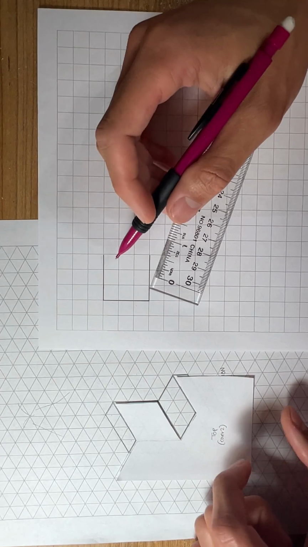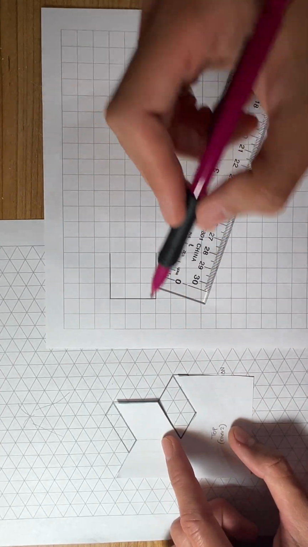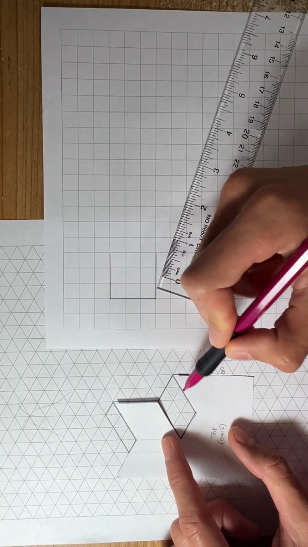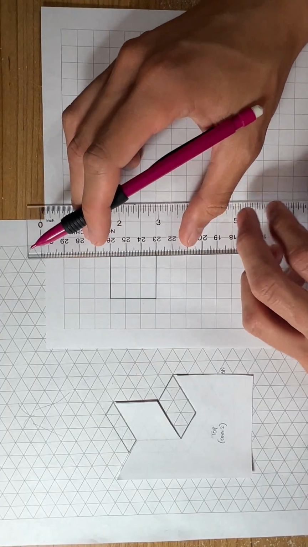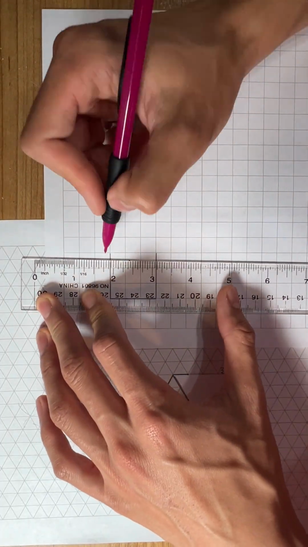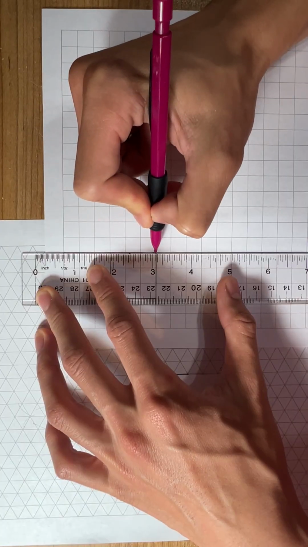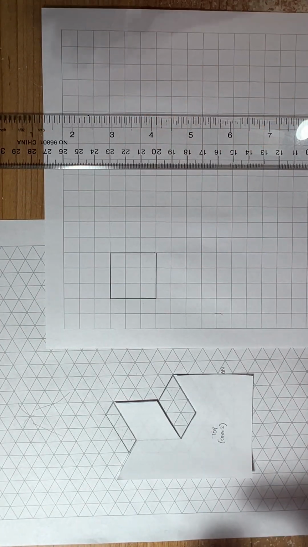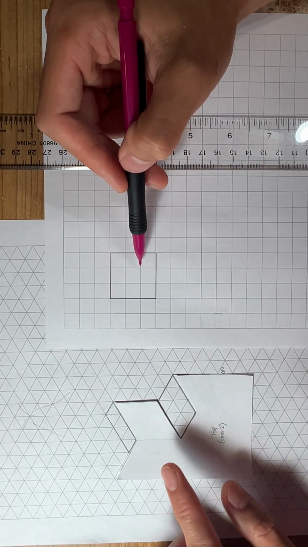Now let's draw the vertical line, which is vertical on the projection but the right side on the isometric. So it's 3 grids up. I'm going to draw the 3 grids up. 1, 2, 3. So now we have the full top view.